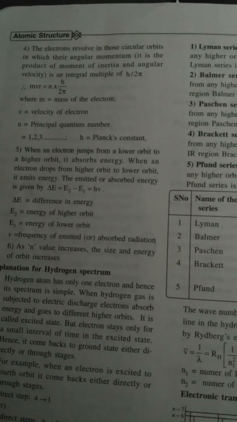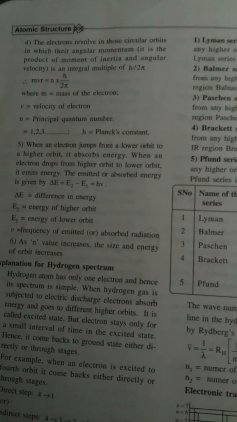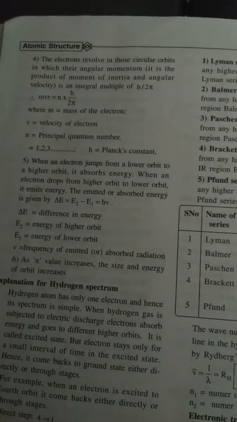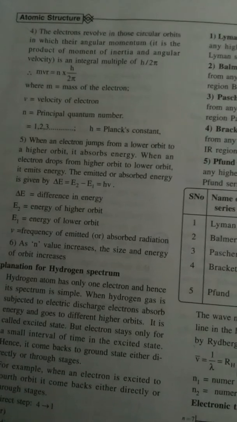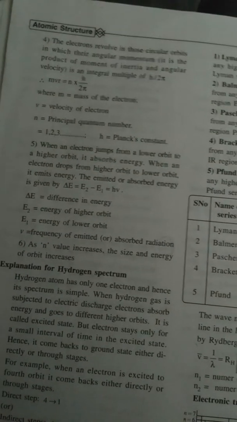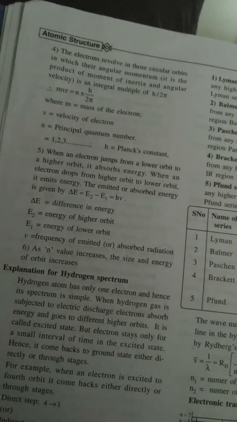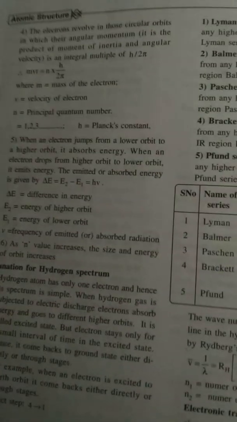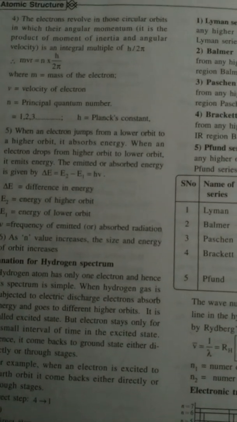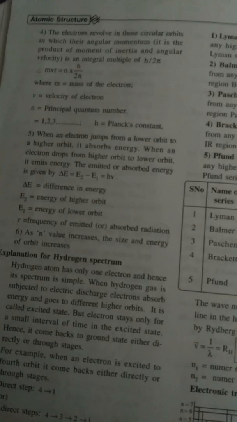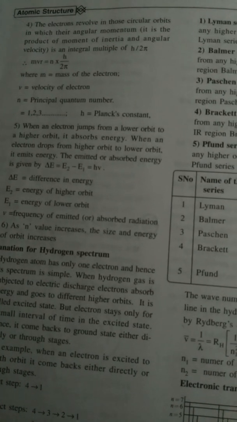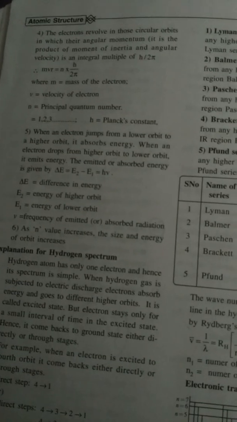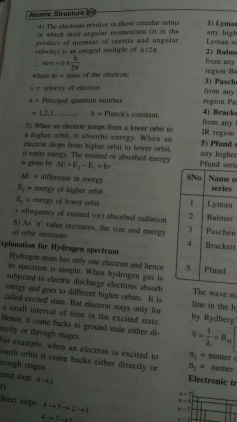The energy emitted or absorbed is given by delta E is equal to E2 minus E1 is equal to h nu. Delta E is the difference in energy. E2 is the energy of the higher orbit, E1 is the energy of the lower orbit. Nu is the frequency of the emitted or absorbed radiation. As the n value increases, the size and the energy of the orbit increase.